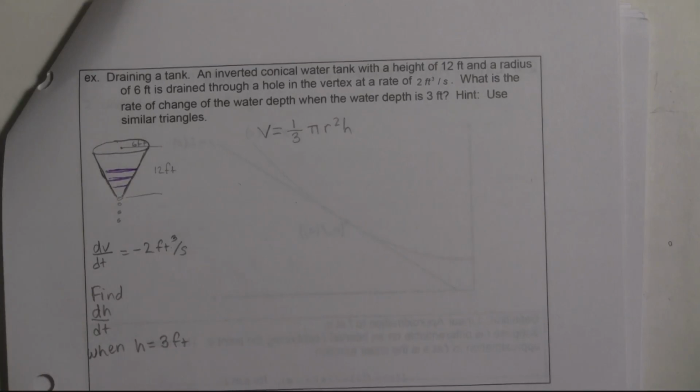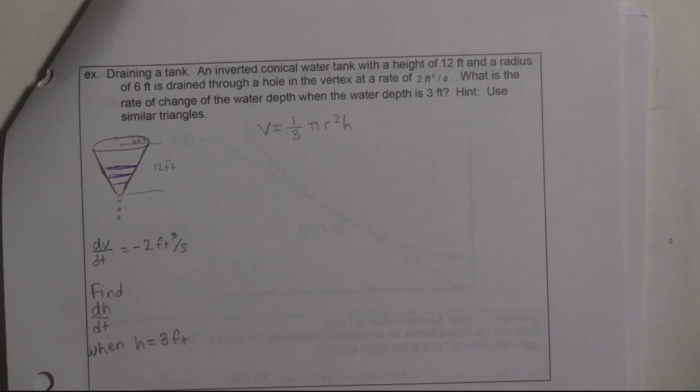But I noticed when I read carefully through the problem that dr/dt isn't mentioned. They don't want me to find it, and they don't tell me what it is. So if I take the derivative right now without getting rid of r, I will not be able to finish the problem because I won't have a value for dr/dt and maybe r as well.